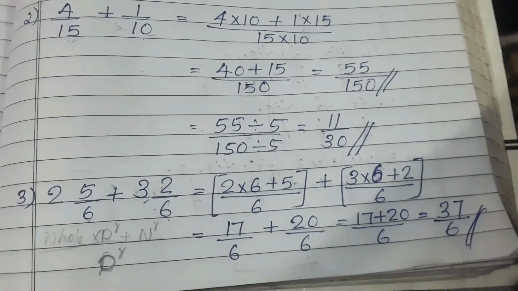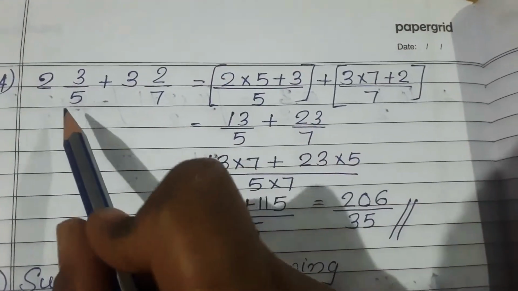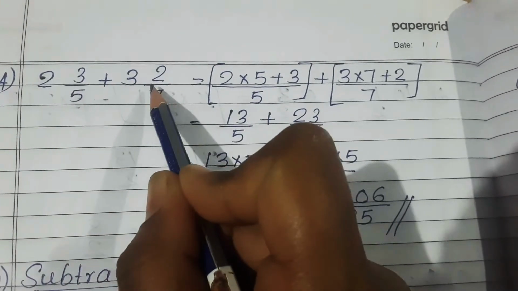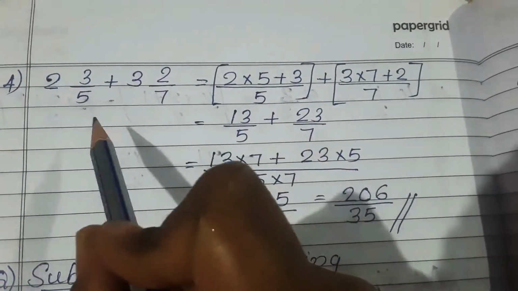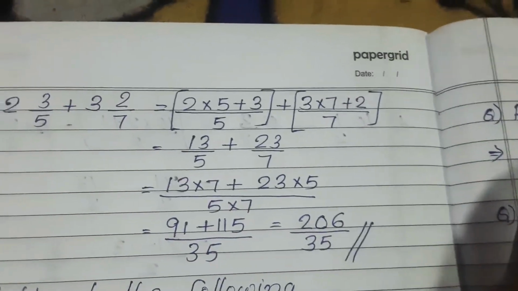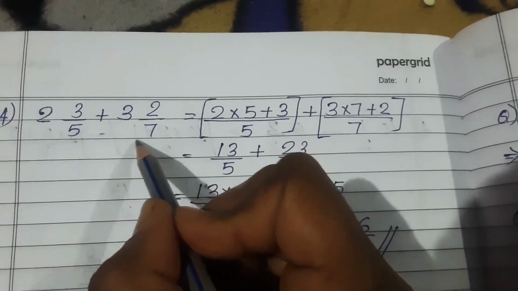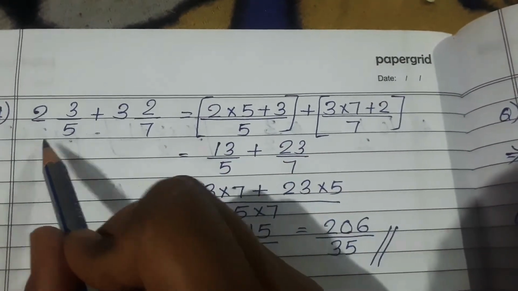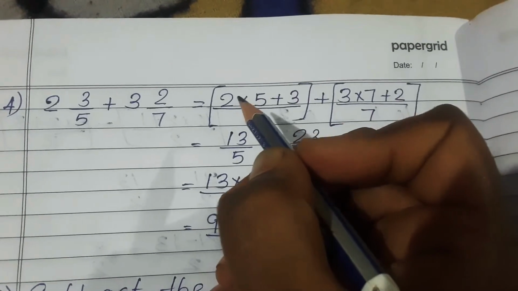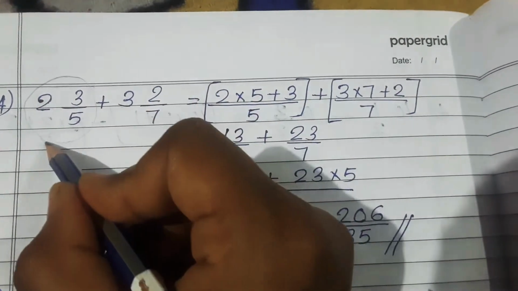Clear children? Okay. Now look at the next type of question. Here two mixed fractions are given, but both do not have the same denominator. So let's check how to answer this type of question. First, we have to convert these mixed fractions to improper fractions. The first mixed fraction is 2 3 by 5.